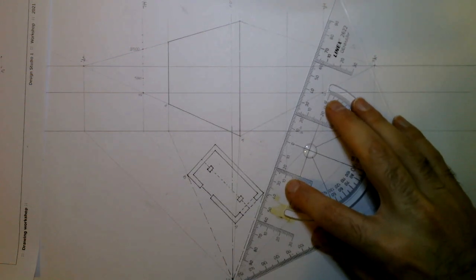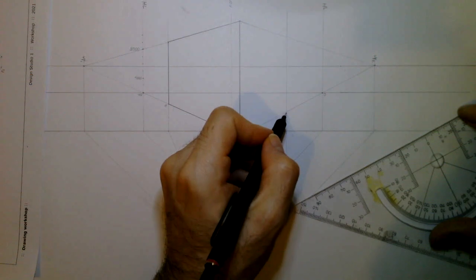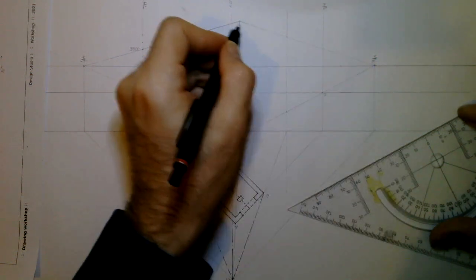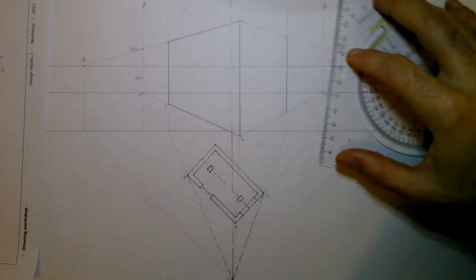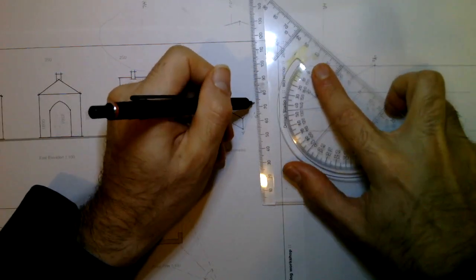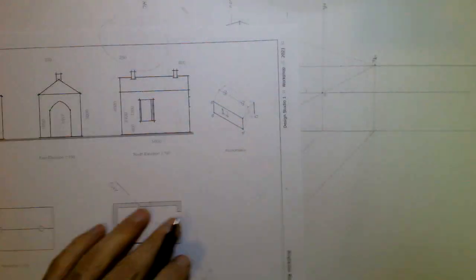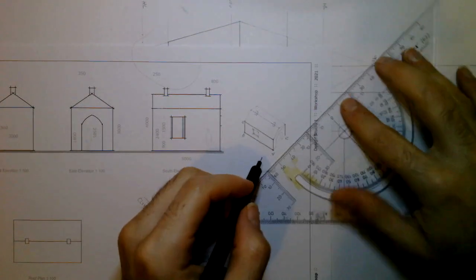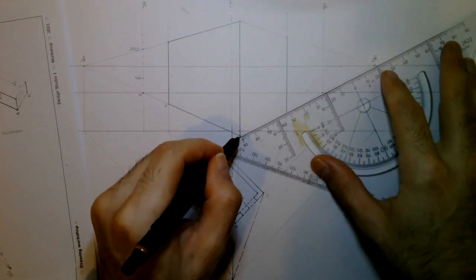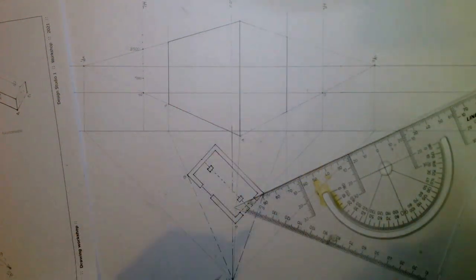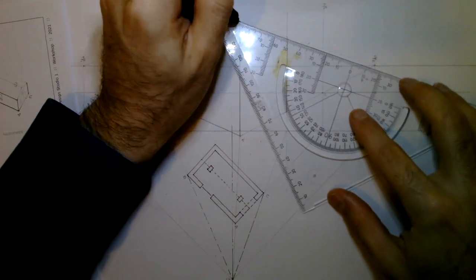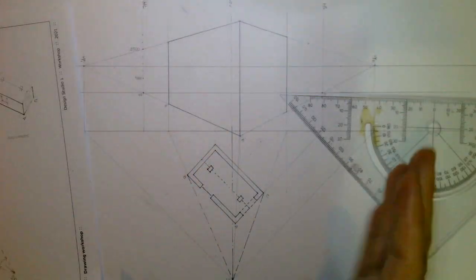To find C, as I said, we go to the picture plane, draw a vertical line, and the intersection between these two, which converges to vanishing point 2, gives us this wall, or this line, in perspectival view. AC is just, if we connect these two, this is AC. I'm not going to thicken it up because I've got an arch here, but you could go ahead and thicken up this one. So this is the other side of the building.